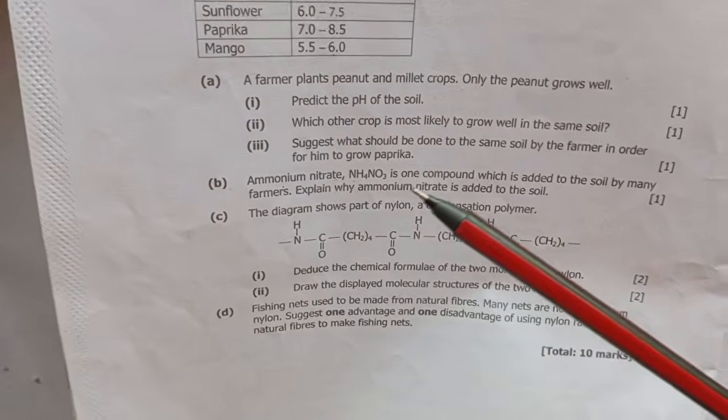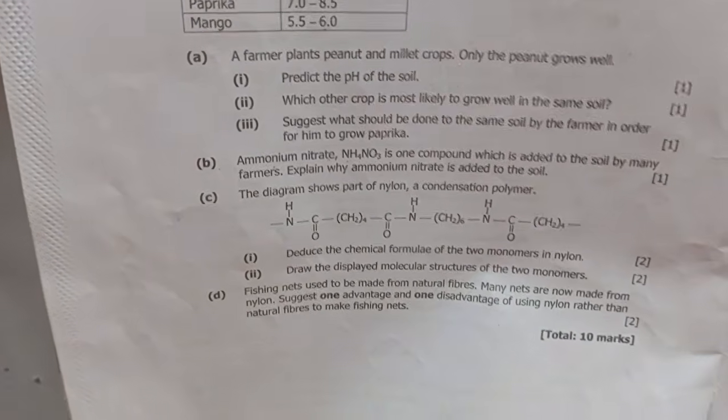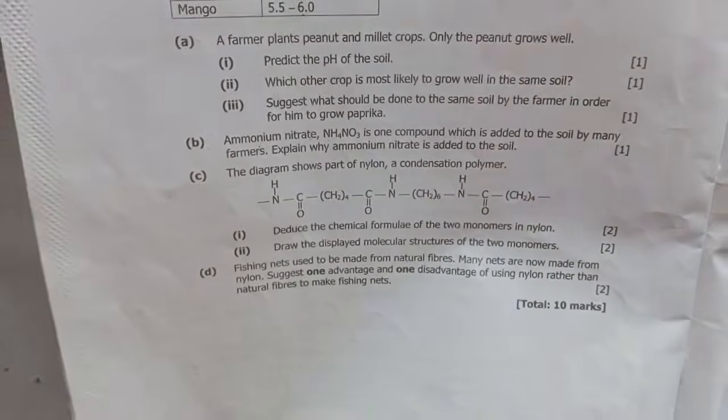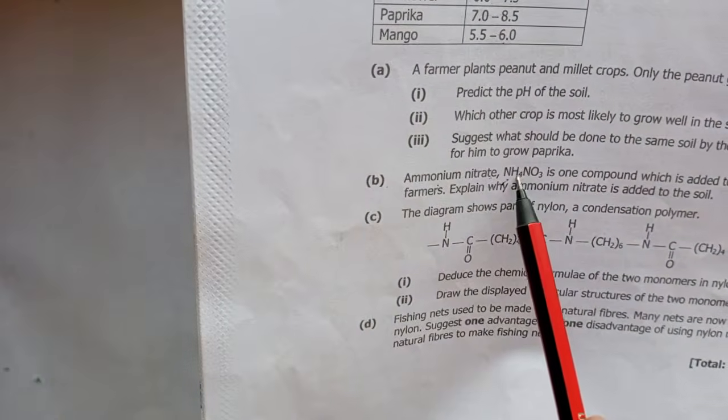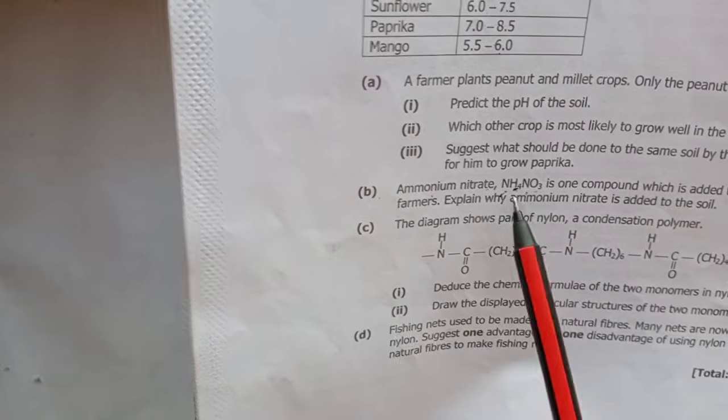So now, explain why ammonium nitrate is added to the soil. Well, what does ammonium nitrate contain? That which is so important to the plant that it enables the plant to grow well. So you need to know that ammonium nitrate contains nitrogen, hydrogen, and oxygen. But which one is important here for the growth of a plant?